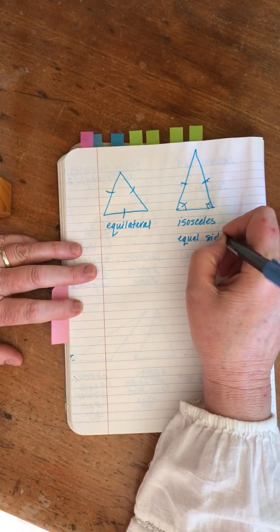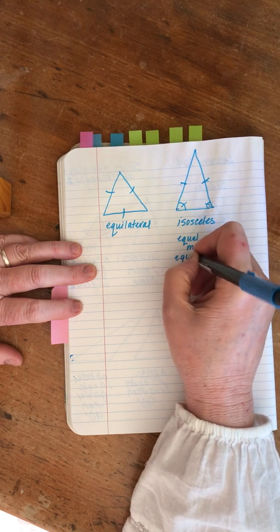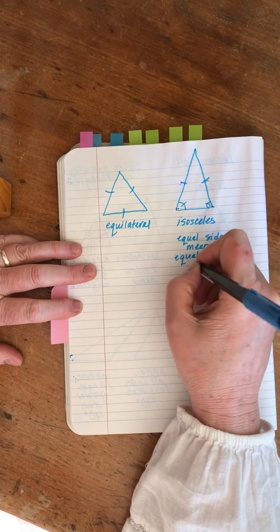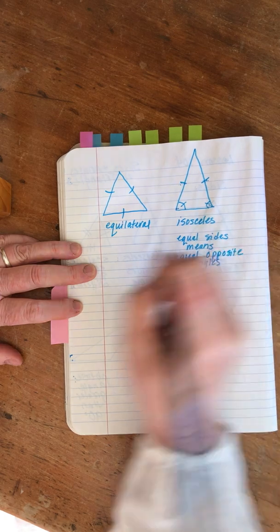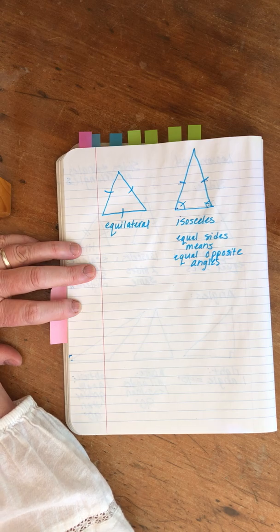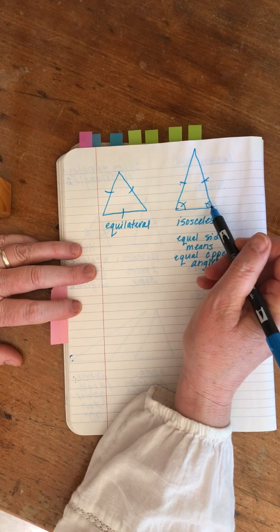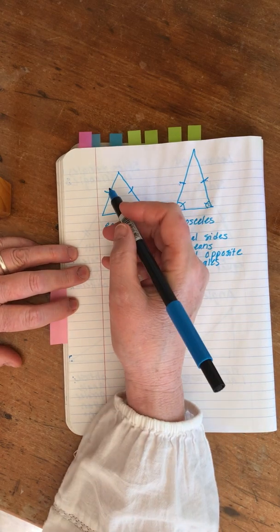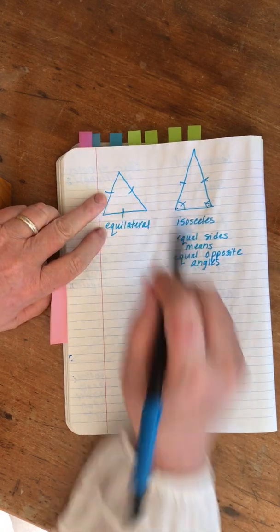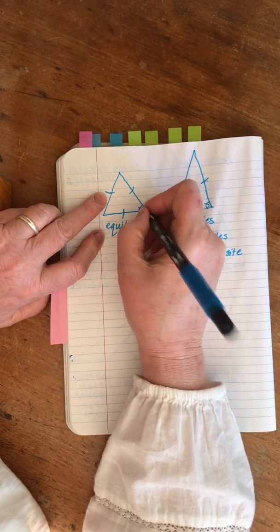So, equal sides means equal opposite angles. All right? That comes up again and again in our problems where we find out that these two sides are equal and this is the size of this angle, and that allows us to know the size of that one. Equilateral, the same idea exists. It's just a little harder to see. Let me try different colors. This side goes with this angle.